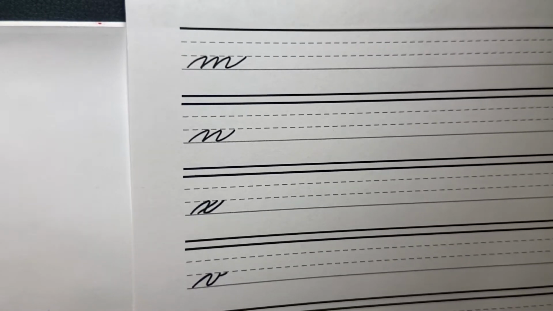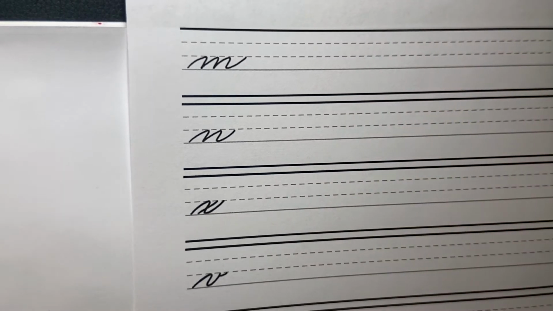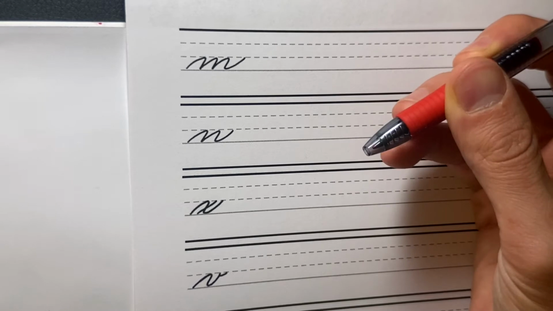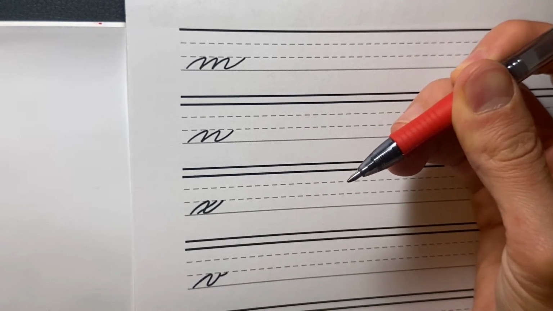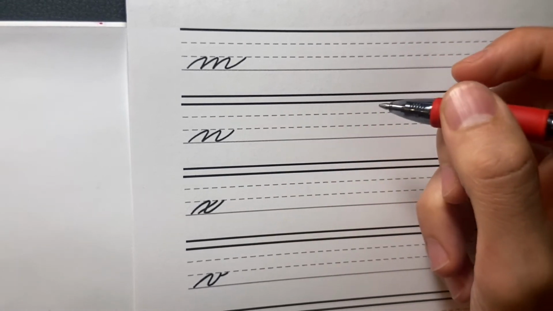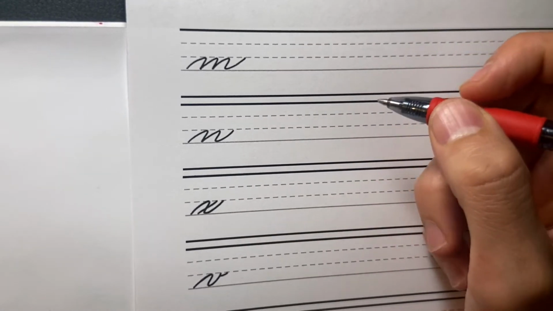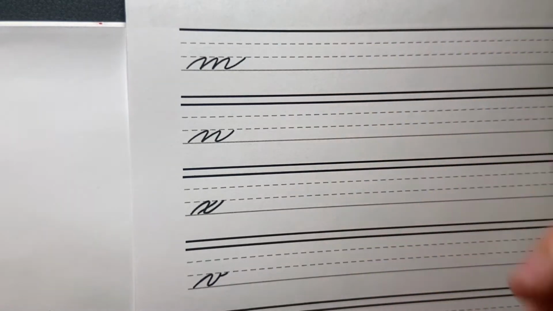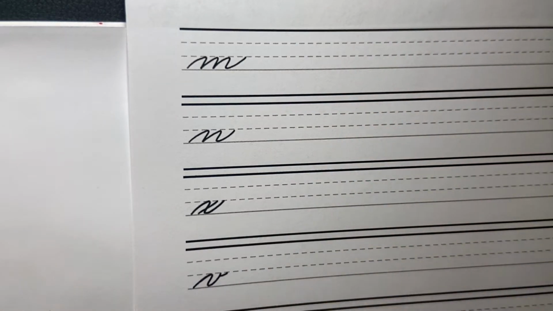All right, let's keep moving along with a new family of letters. And in this family, we have M, N, X, and V. And these letters all feature a common element and a new element that we haven't talked about before. And this is a combo between an overturn and an underturn. So it's an overturn that goes directly into an underturn.